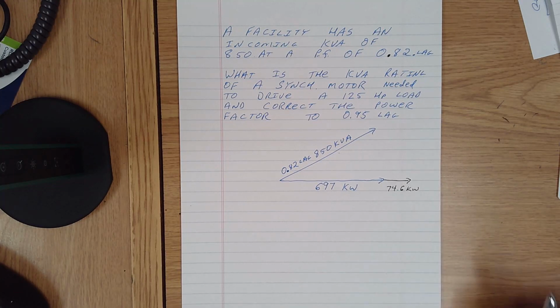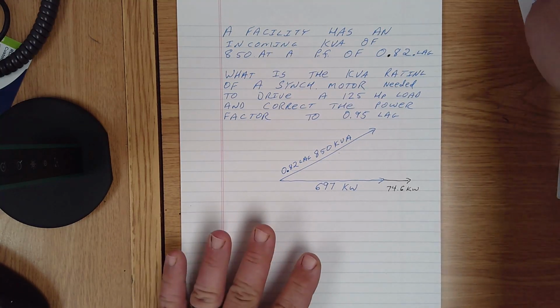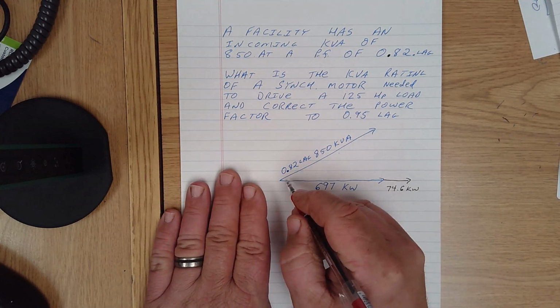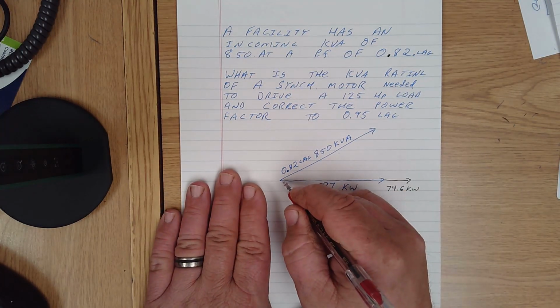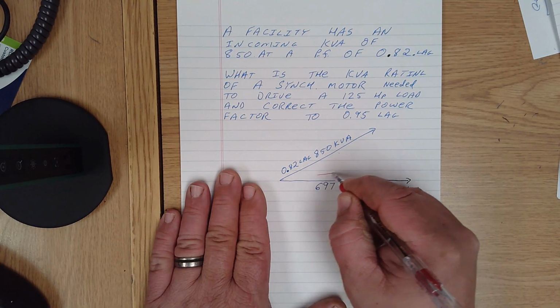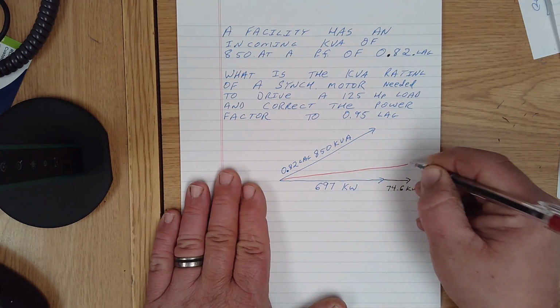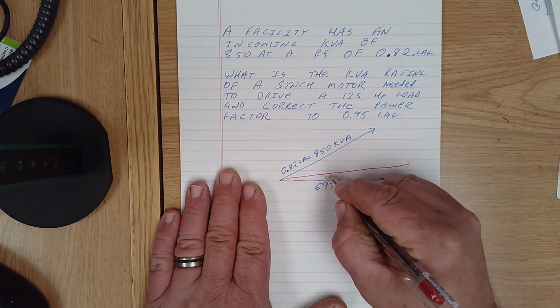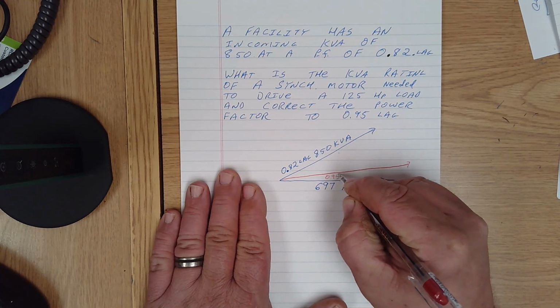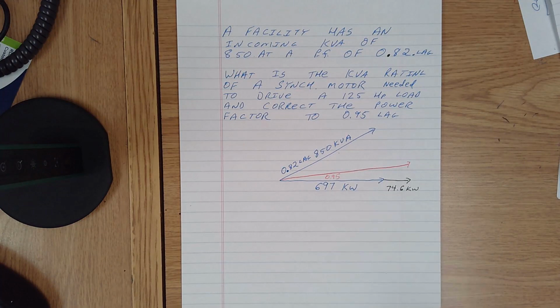And our target power factor is going to be 0.95. A 0.95 lagging power factor is still perfectly fine. They're not going to be penalized for that.